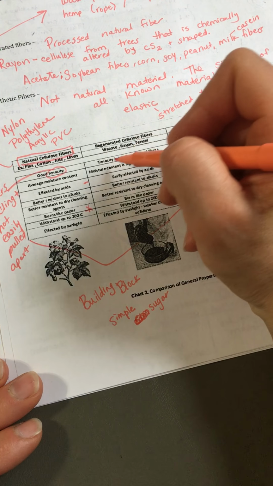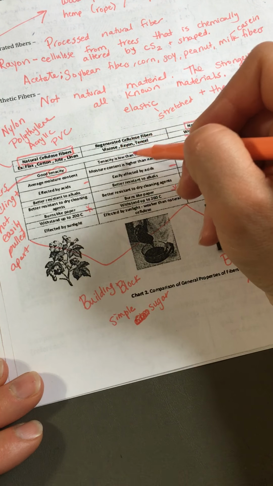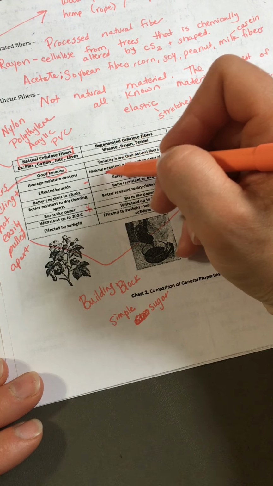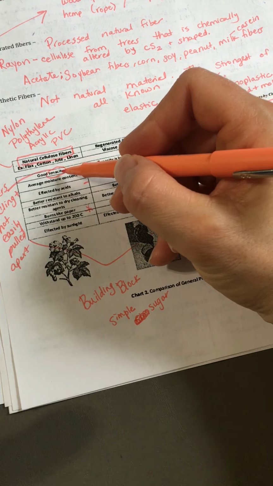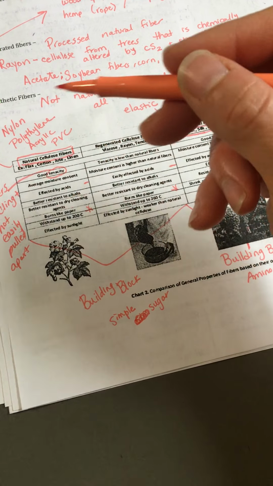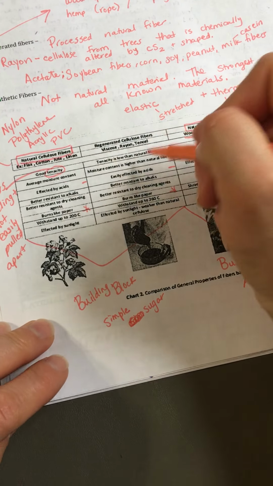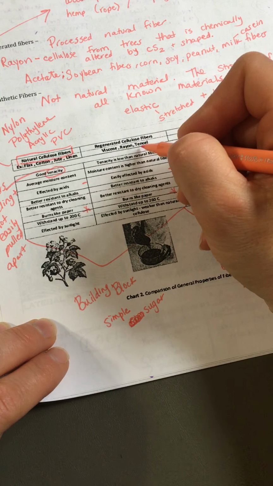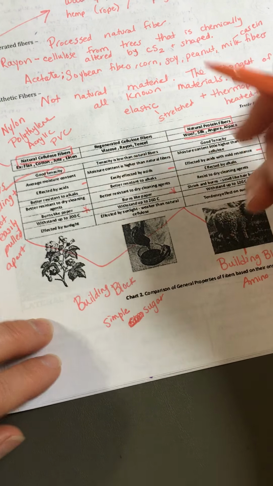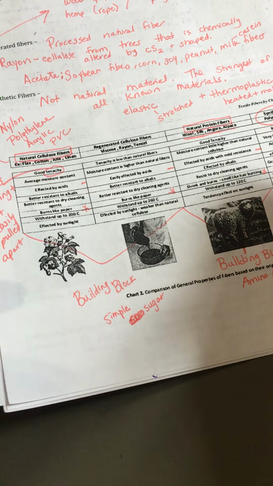So for example, something like rayon, the viscose, if you cut them, they would fray and sort of pull apart. Whereas if you cut a cotton t-shirt, the end of it would just sort of wrap around. So if you've ever altered any of your clothes or cut them on accident or on purpose, these rayon materials would just fall apart. The weave would just sort of fall apart. So that's the tenacity.